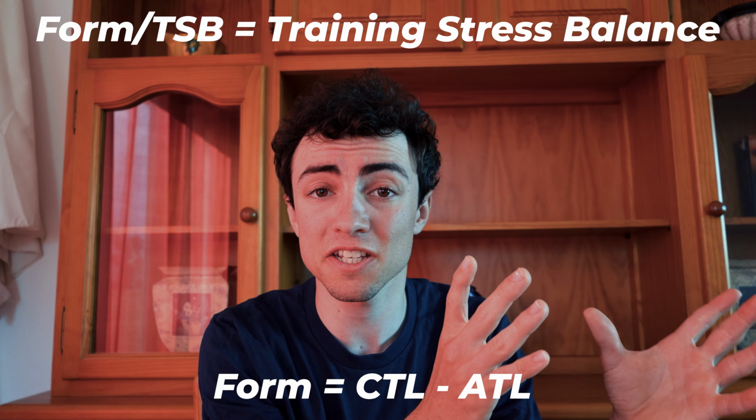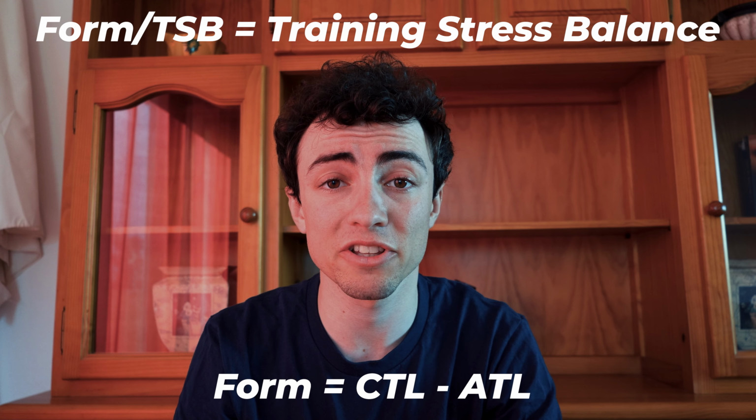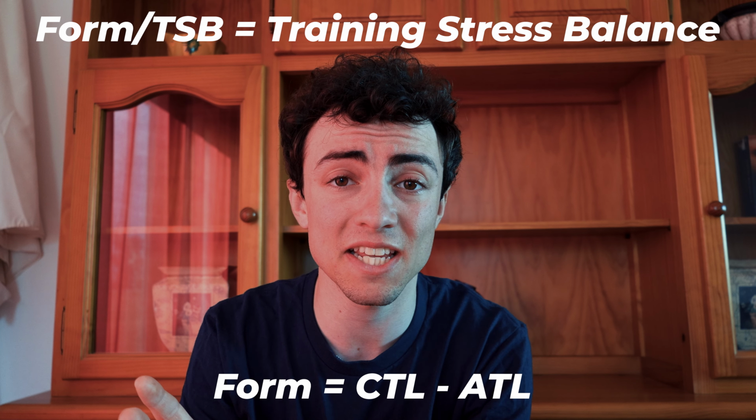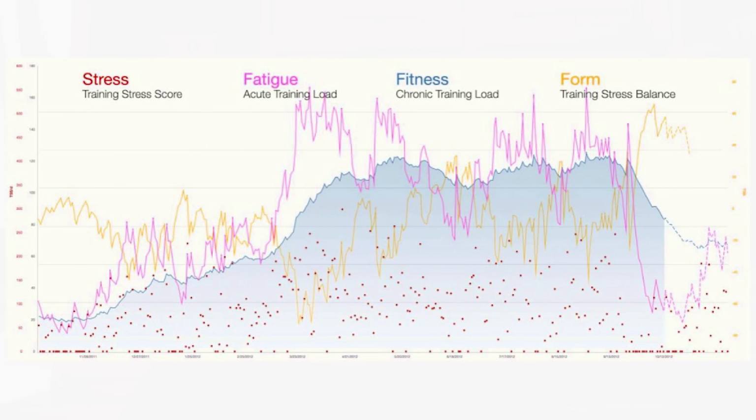And then the last one is form. Form is a measure of your fitness minus your fatigue. It's calculated by subtracting your short-term fatigue from your long-term fitness. By looking at this graph here, you can see the relationship between fatigue, fitness, and form. You can see that as fatigue increases, form drops, and fitness slowly rises over time. You cannot endlessly chase fitness either, as the amount of fatigue that you need to accumulate continues to build and build over time, and it becomes physically impossible to reach certain levels of fitness.